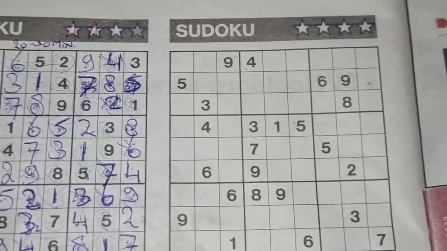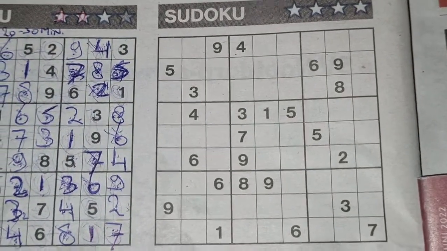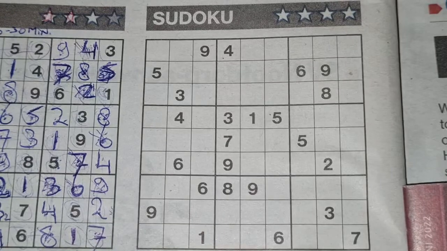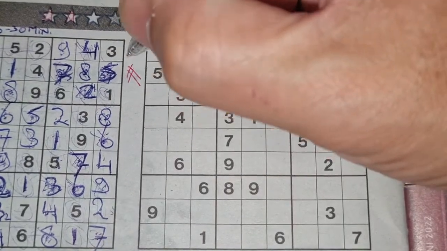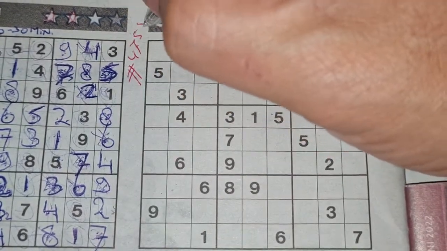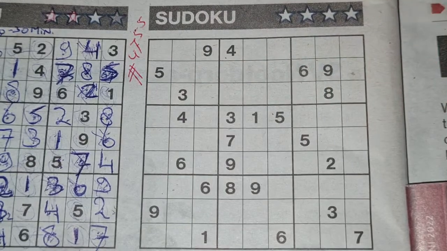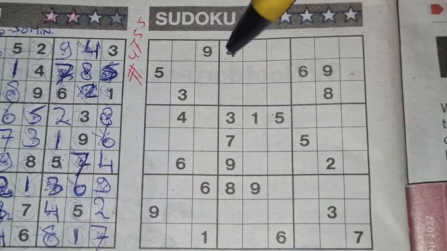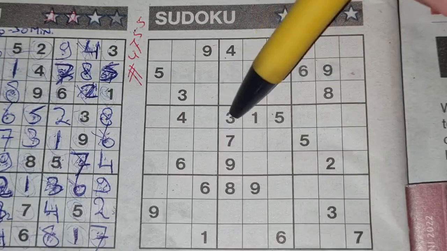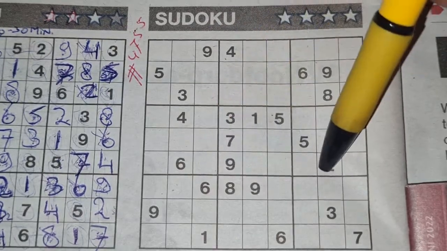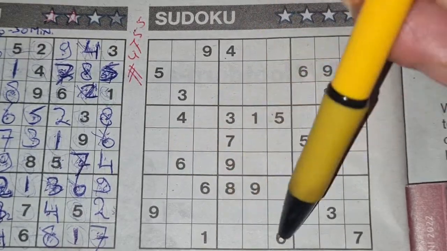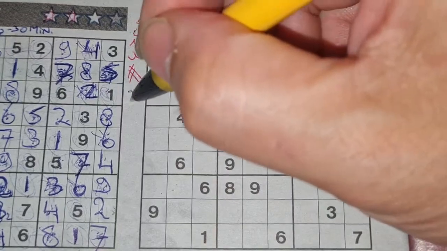Sudoku with 3 stars. It's time now for the 4 stars Sudoku number 4755. Before I start, I always count the printed digits. Let me do this. 1, 2, 3, 4, 5, 6, 7, 8, 9, 10. 1, 2, 3, 4, 5, 6, 7, 8, 9, 10. 1, 2, 3, 4. 24 printed digits.